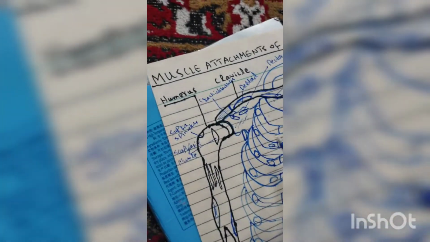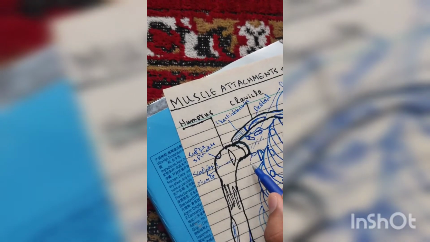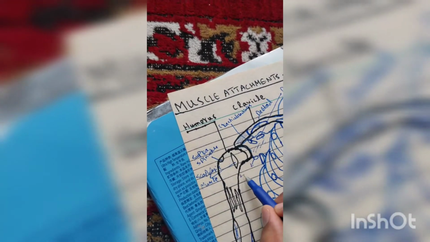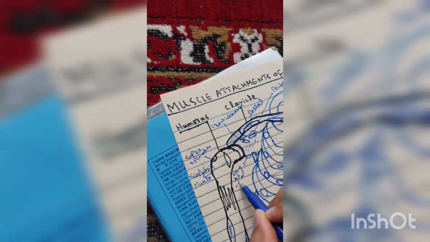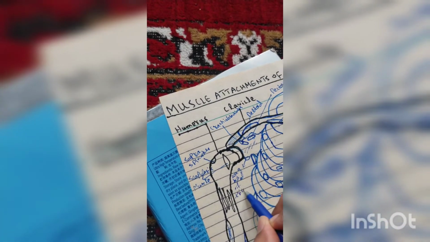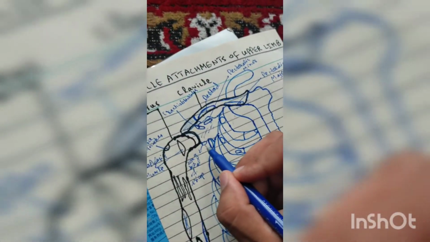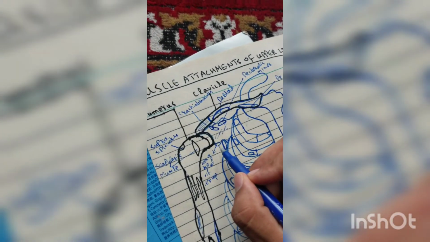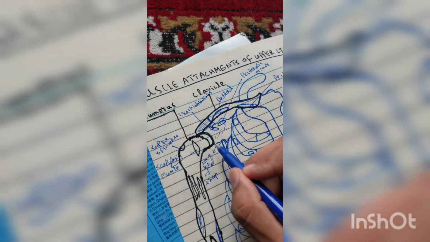And moving further at the medial end, in this region, this is known as the long head of the tricep. And this region is known as the infraglenoid tubercle, because it is present below the glenoid cavity.